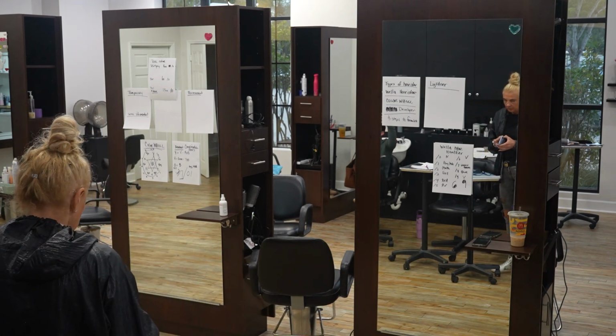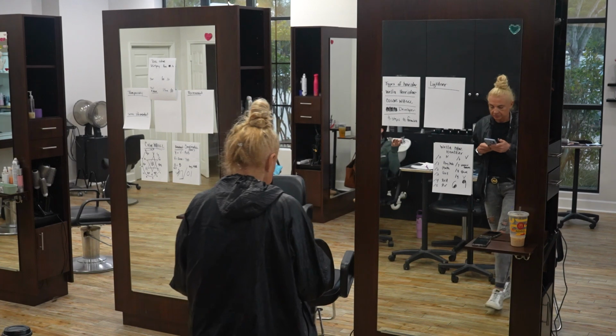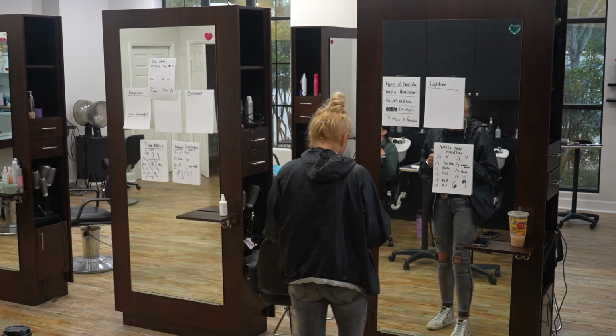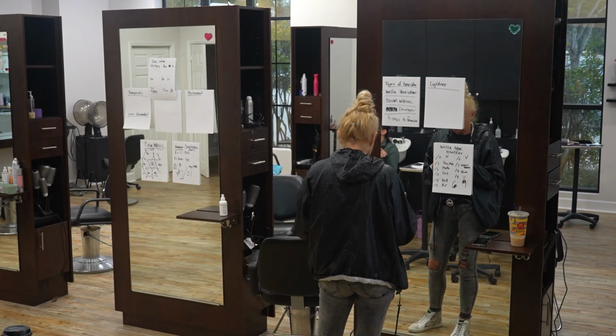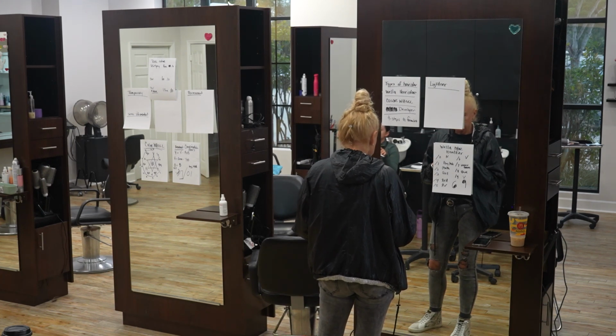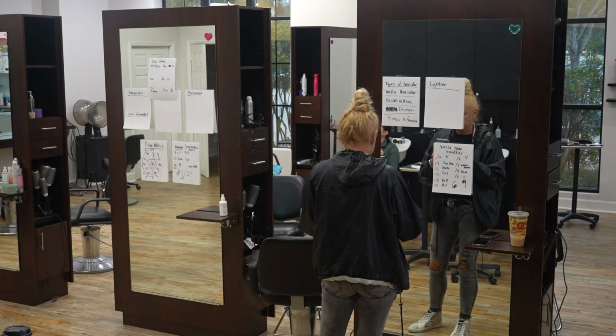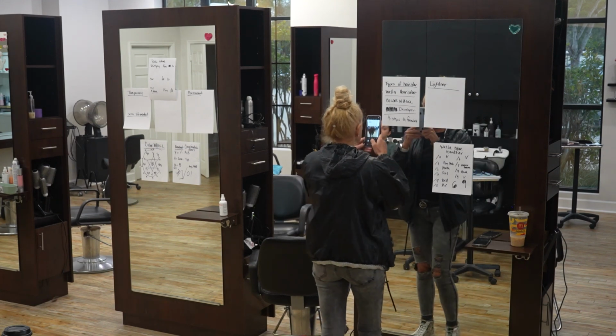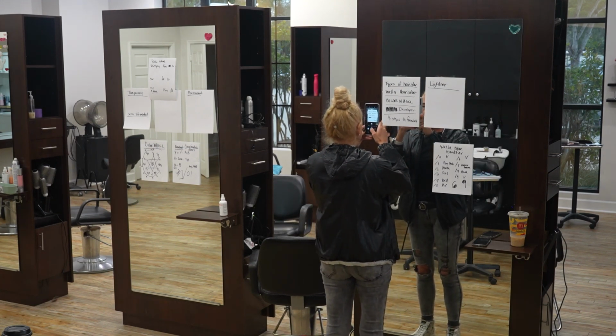Neutral is a brown or a blonde at that level. It doesn't reflect yellows, it doesn't reflect anything. There are some swatches in there that I have. We'll find them.